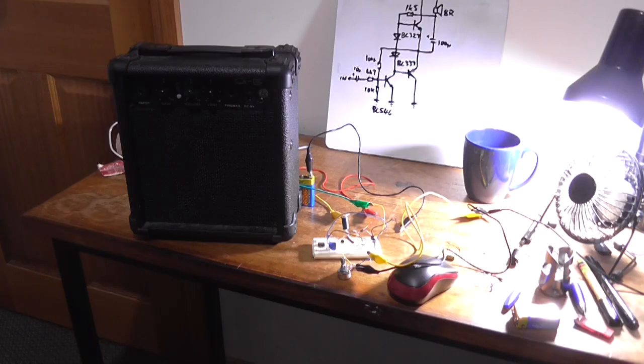Right, I just realised I didn't actually measure the input sensitivity. My little oscillator was at its minimum, which was 600 millivolts going in. It wasn't even clipping then. I will revisit that before the end of this video.